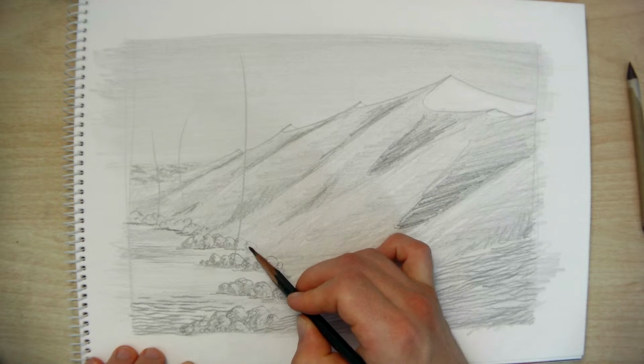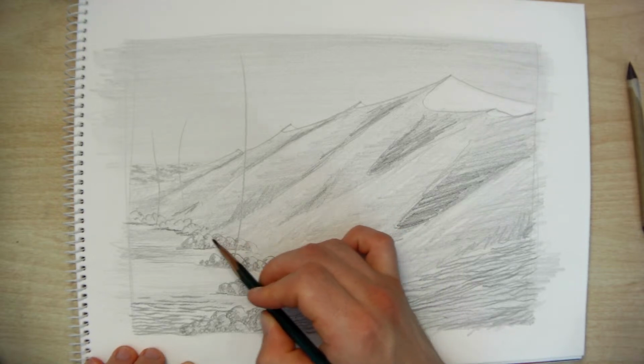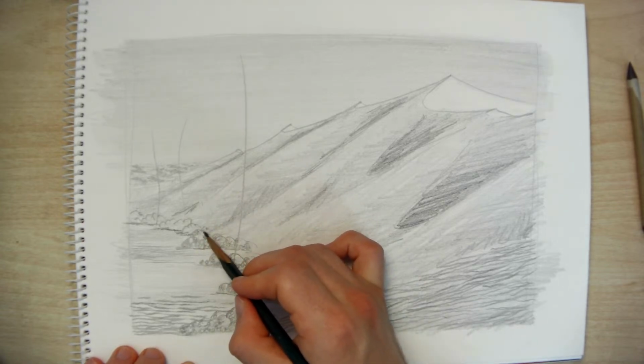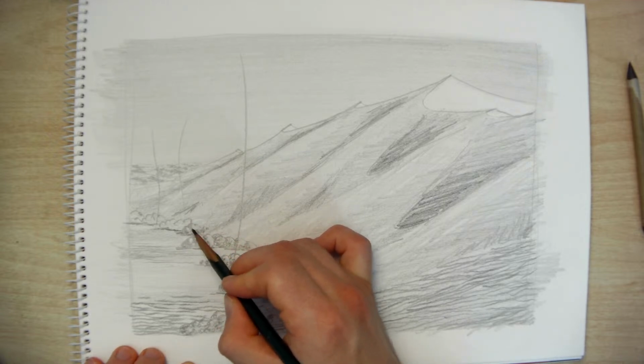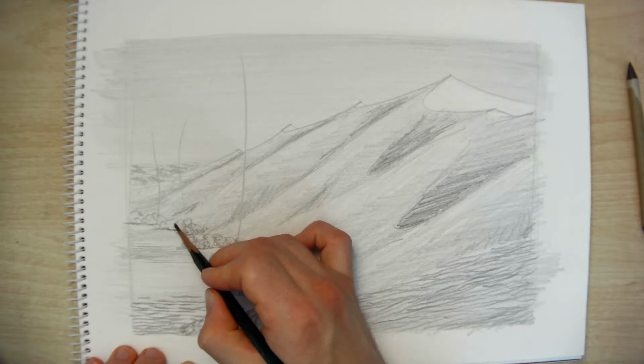Of course, it's just by accident. It's not through my efforts that it looks realistic. It's an accident, but we let accidents happen here. You know what it is.